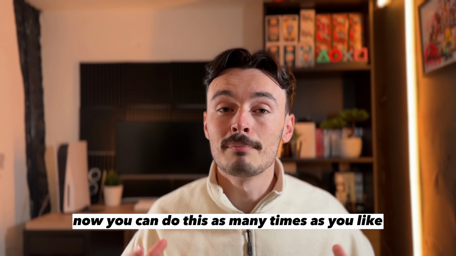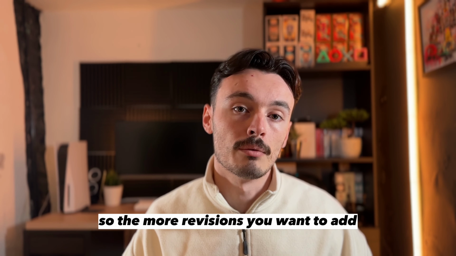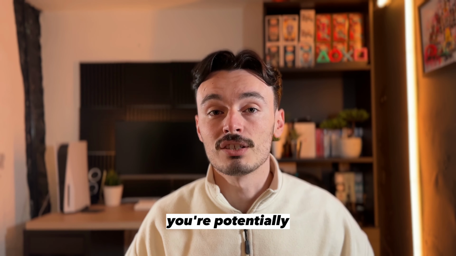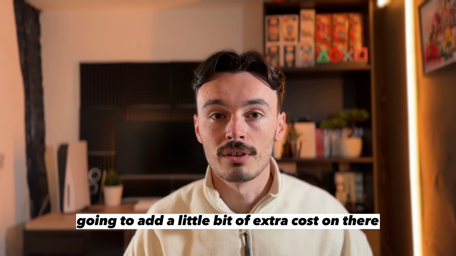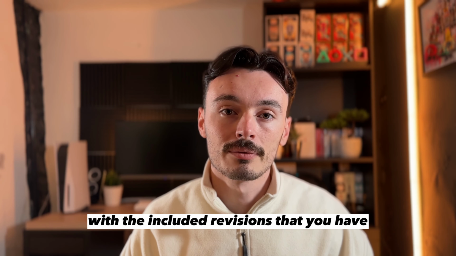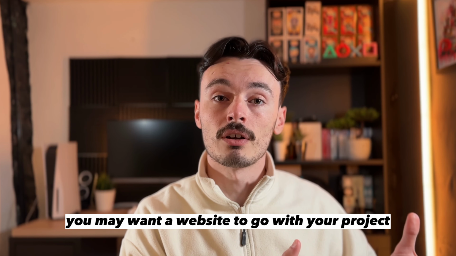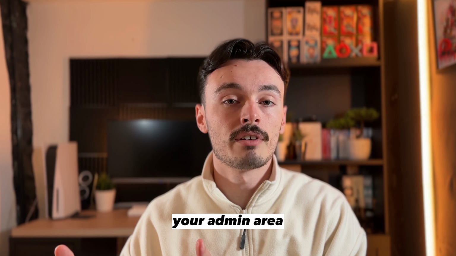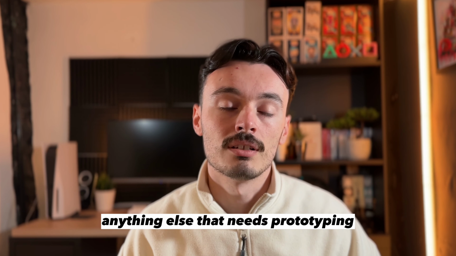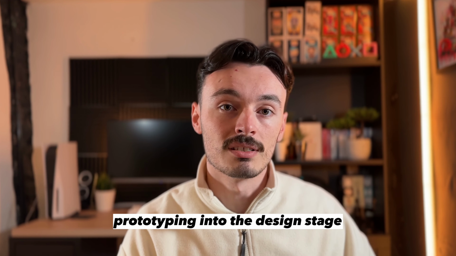Now you can do this as many times as you like, but in the quote you get a certain amount of revisions. So the more revisions you want to add, you're potentially going to add a little bit of extra cost on there. So it's good to be really thorough with the included revisions that you have. So this then repeats itself for anything else that we need to prototype. You may want a website to go with your project, your admin area that we discussed earlier, anything else that needs prototyping. And then we move from prototyping into the design stage.